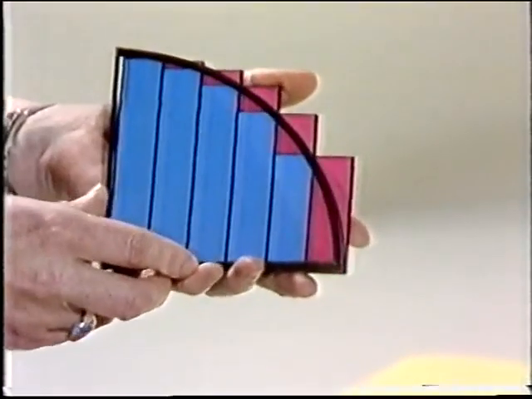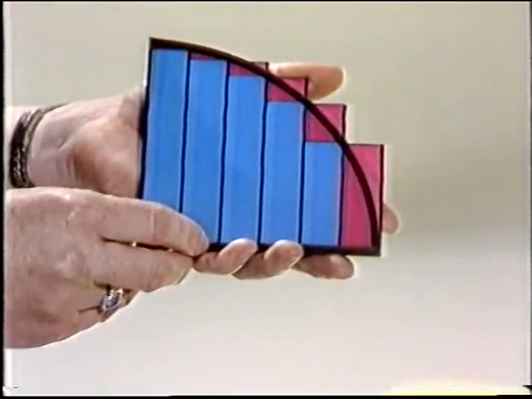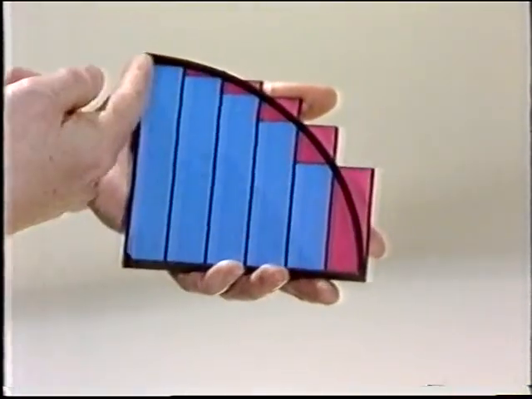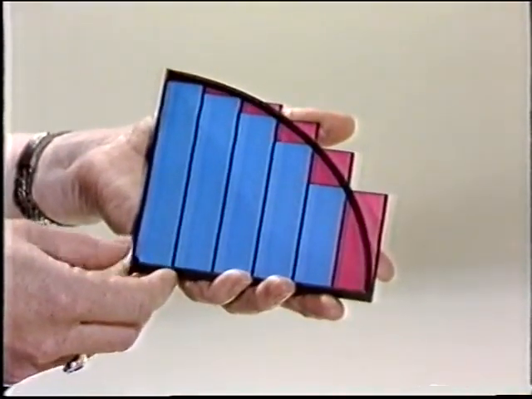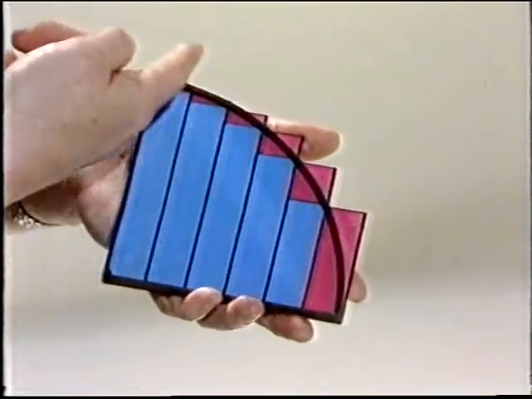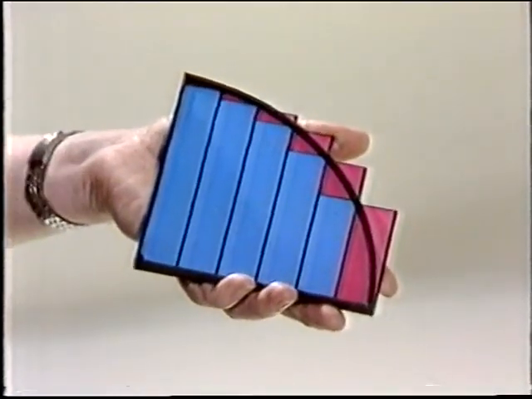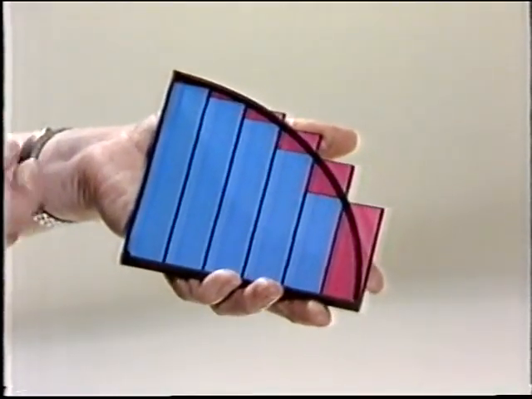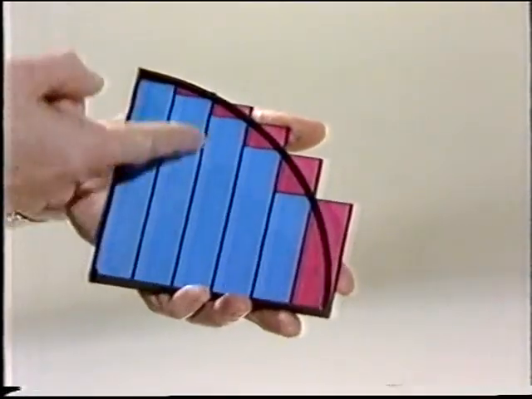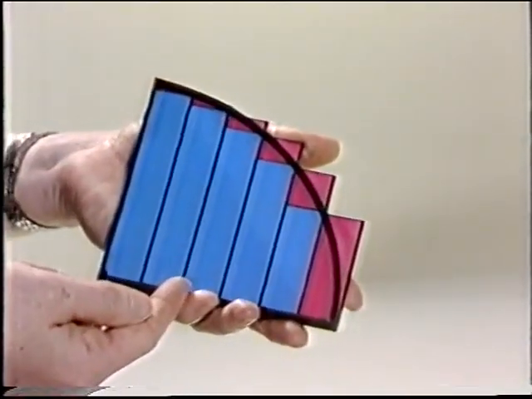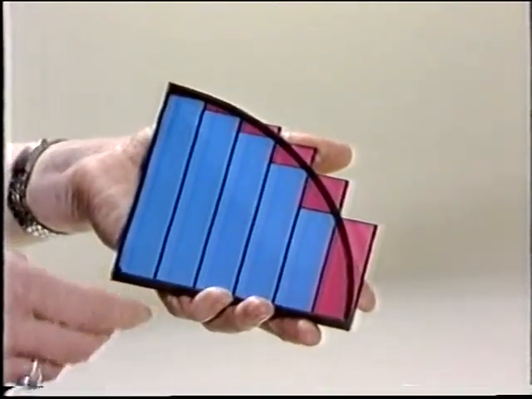To set up the integral, you approximate the area as we've done here by a series of rectangles, either the blue ones, which fit inside the circle, the lower sum, or we can use the red rectangles, which enclose the circle, the upper sum. Next, you write down the area of each rectangle. That's the function value times the width.